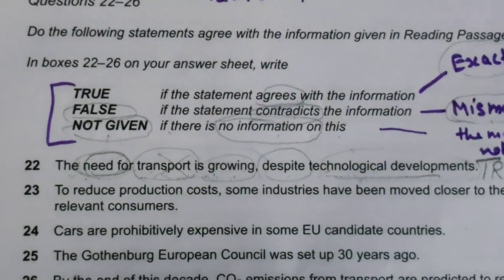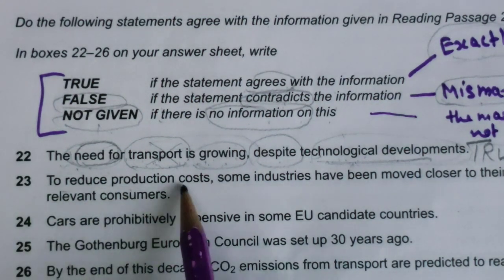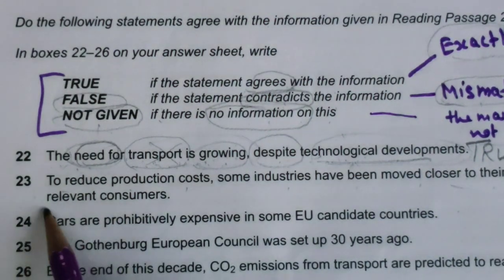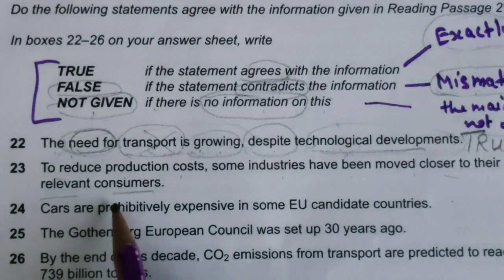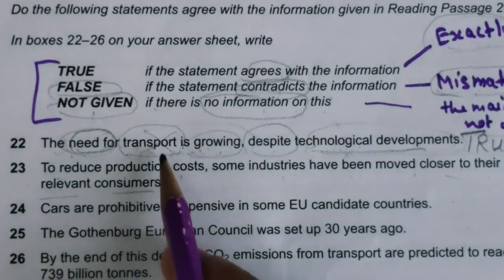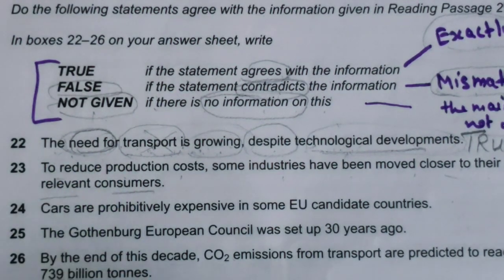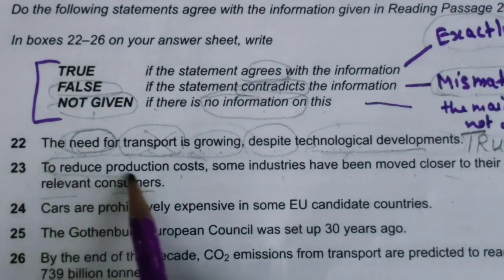Okay, absolutely true. So the next question is, to reduce production cost, some industries have been moved closer to their relevant consumers. Okay, so yes, we have read this kind of statement in the B paragraph. In true false you will find the answers in order, chronological order, which means paragraph wise. So to reduce production cost, this is also important.